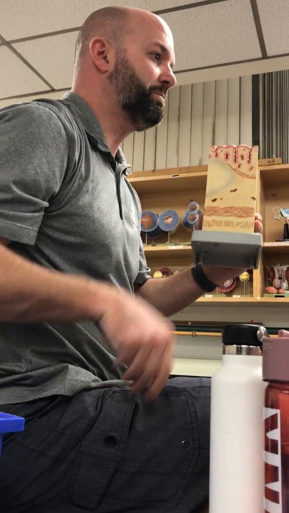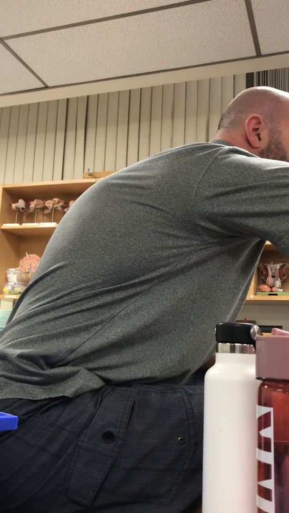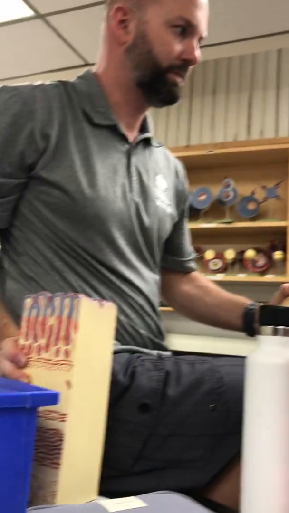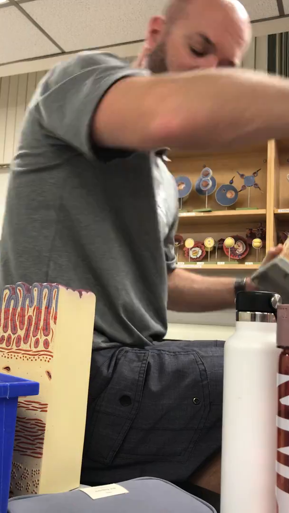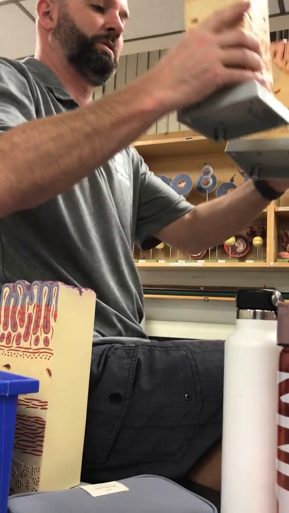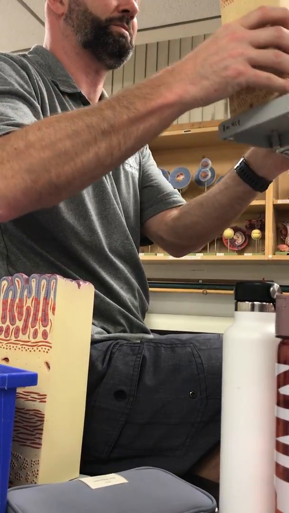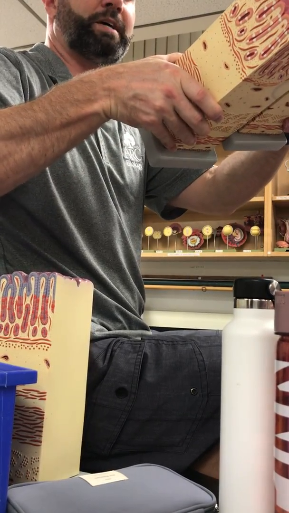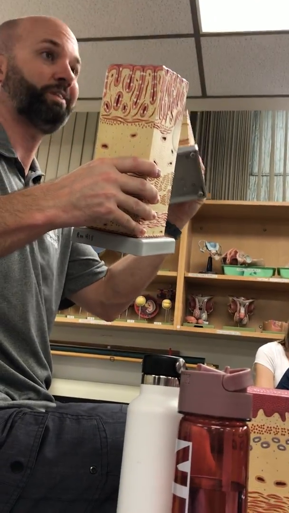Okay, so let's compare. Can I have this one too? Yeah. This is a better comparison, actually. All right, so they both have serosa at the bottom. And then they both have a similar top. But one's much thicker, right? One has a much thinner wall.